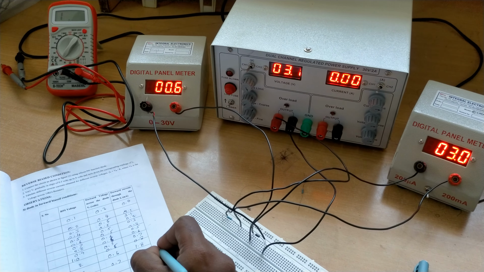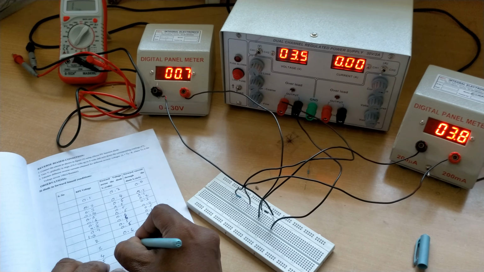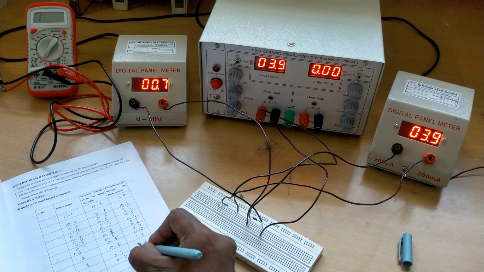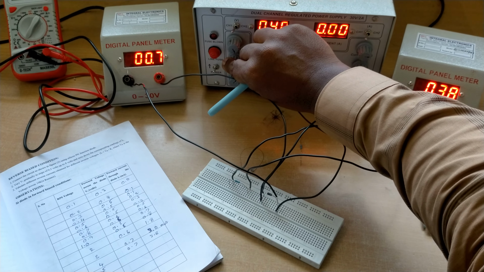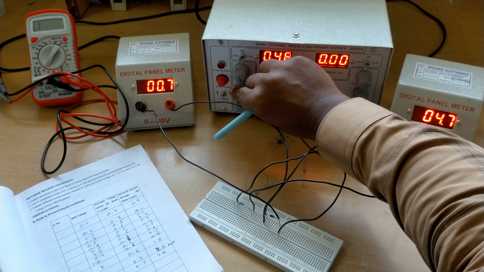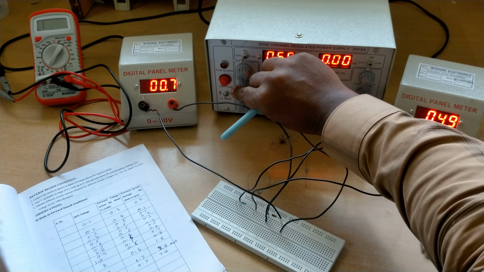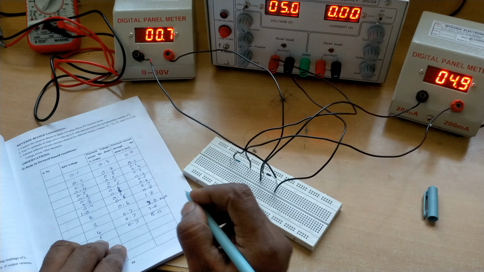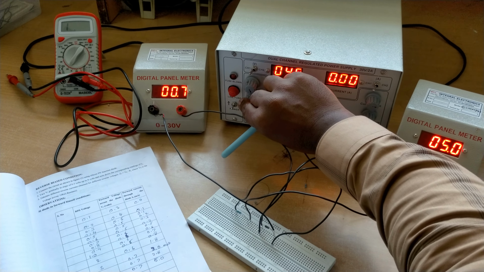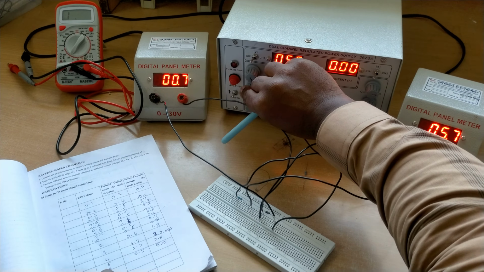Okay, next for 4 volts, we are getting 0.7, and here we are getting 3.8 milliamps. Next for 5 volts, also we are getting 0.7, and here we are getting 5 milliamps. Next 6. So you have to continue up to 10 volts.